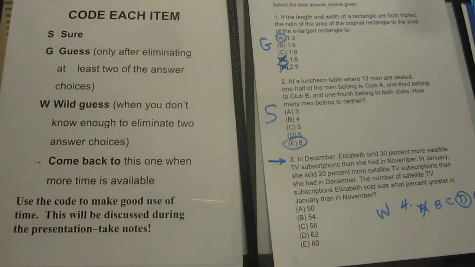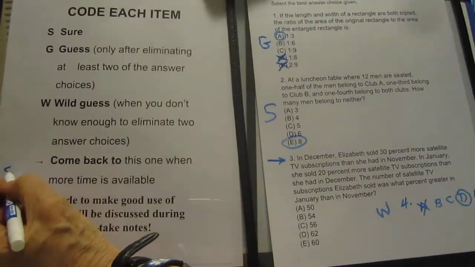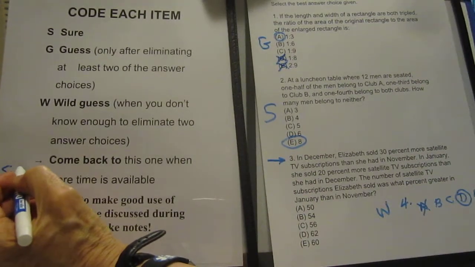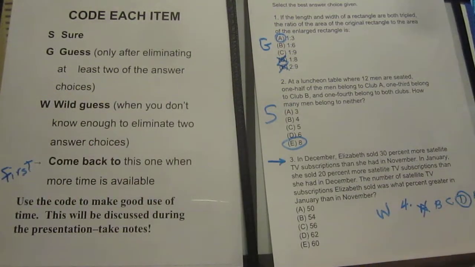Okay, I hope everybody decides that the first thing you want to do is go back to the arrows. So this is the first thing that you do, because that was the whole point. You drew the arrow there so that you would come back to this one when more time was available.